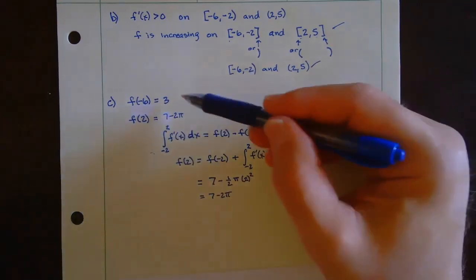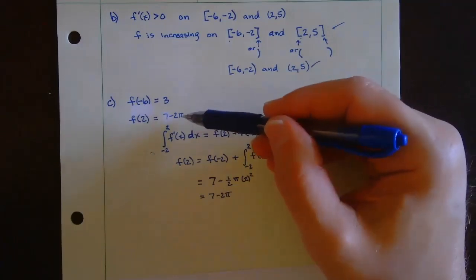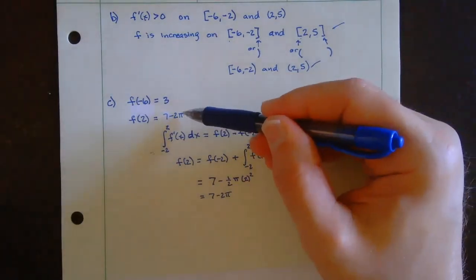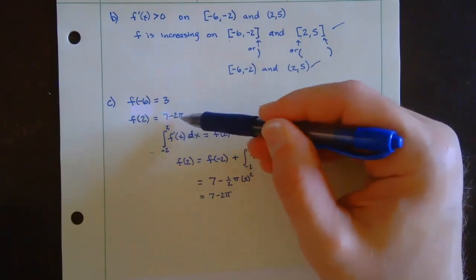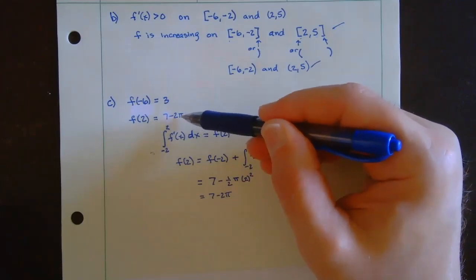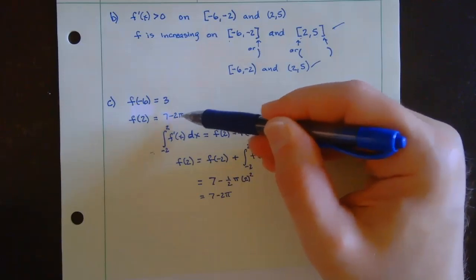Okay, now which of these is the smallest right now, right? Okay, so this one would have to be the smallest. Pi you can estimate as about 3, right? So this would be 7 minus 6. So this would be 1, okay? And it's actually less than 1 because pi isn't 3. It's a little bit bigger than 3, okay? So you know this one's smaller right now, okay?